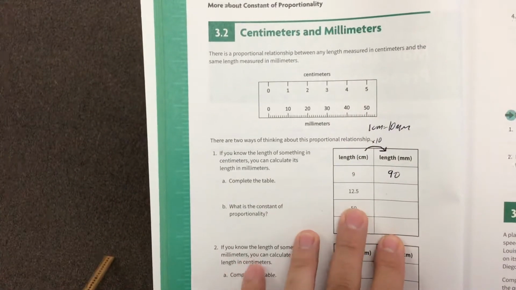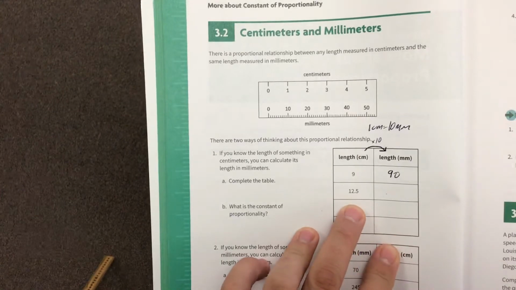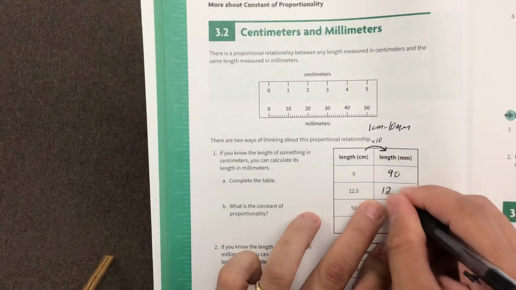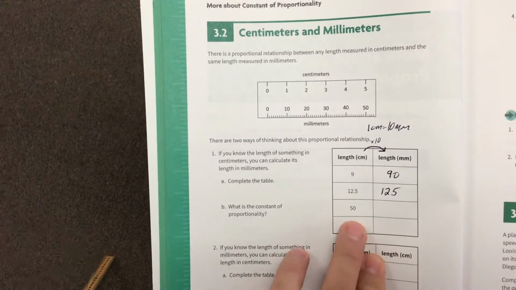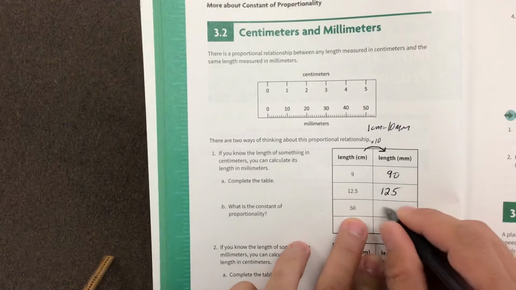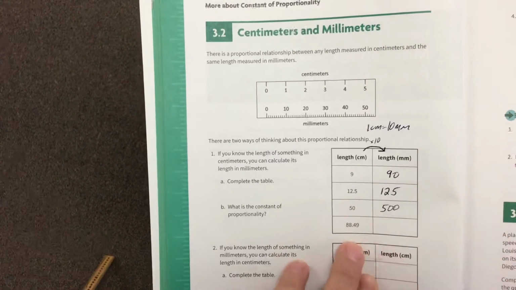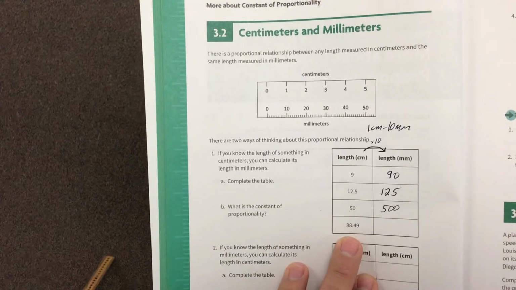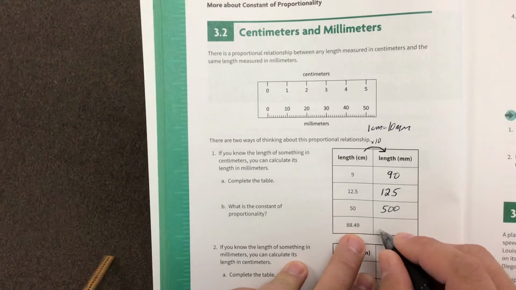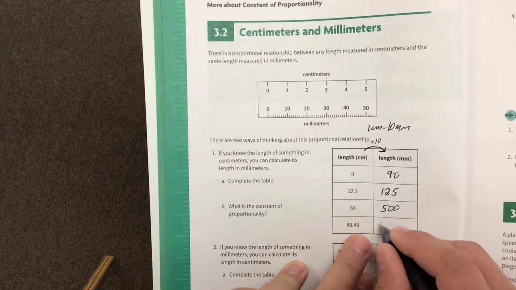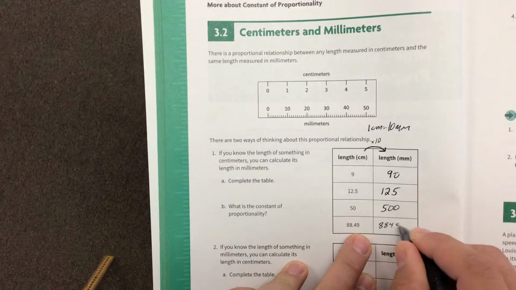So what's 12.5 times 10? 125. What is 50 times 10? 500. What is 88.49 times 10? Sophia? Yeah, I moved the decimal 1 spot.